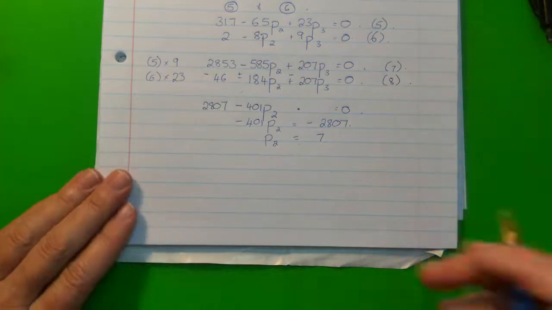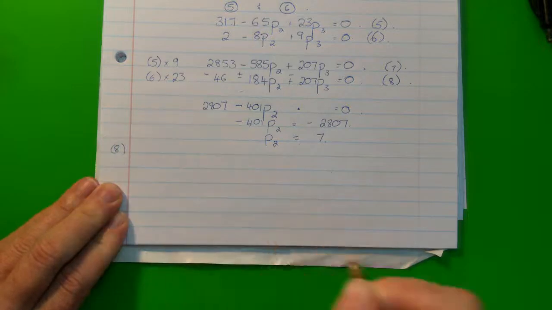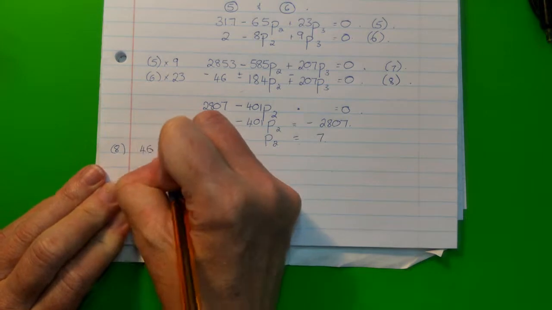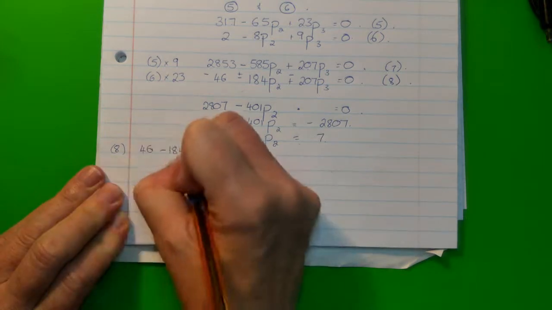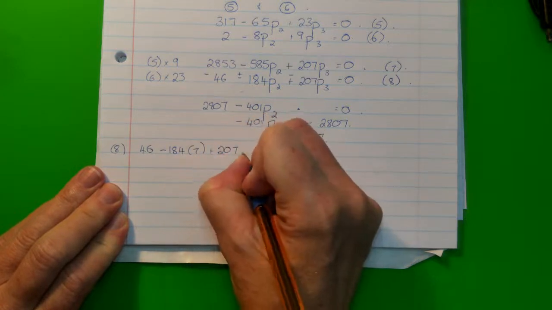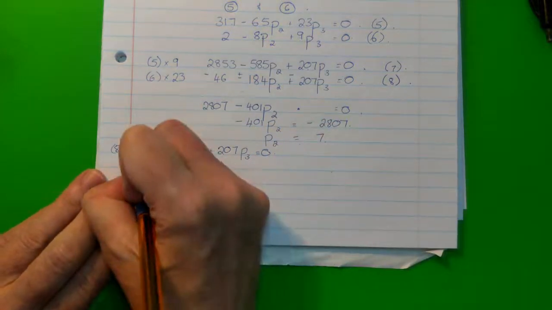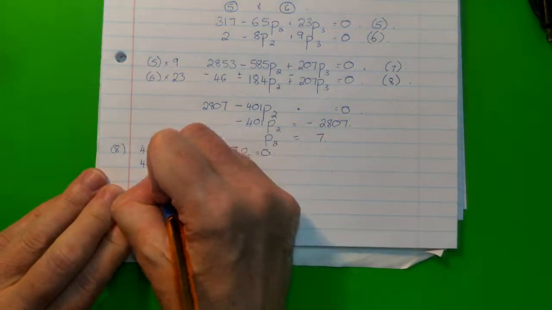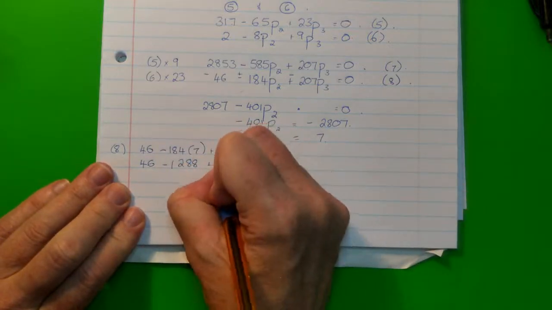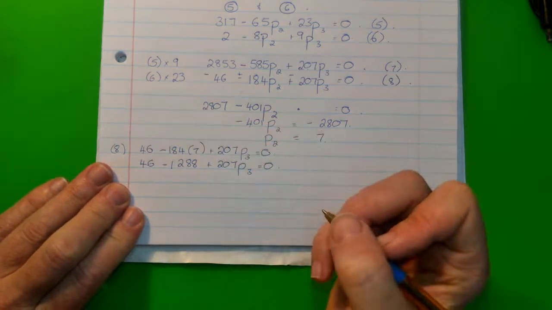So if we take equation 8, for example, and we substitute in for P2, we'll end up with these values here, and then it's a fairly straightforward calculation in order to solve for P3.